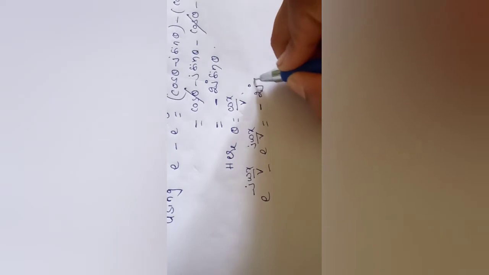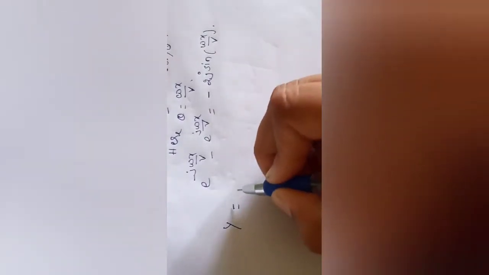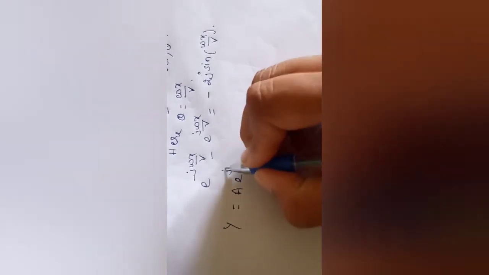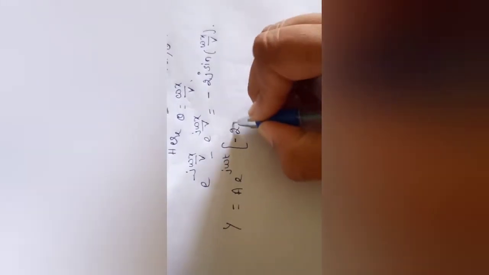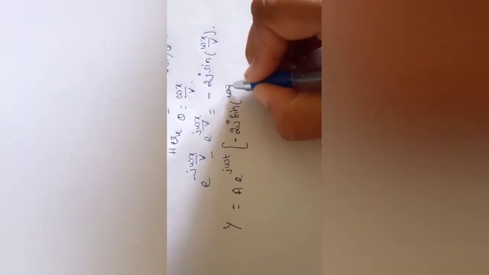Here in the above equation, in place of theta, we have omega x by v. So now e to the power of minus j omega x by v minus e to the power of j omega x by v becomes minus 2j sin omega x by v. Now substituting this in the above equation, we get y equal to a e to the power of j omega t minus 2j sin omega x by v.